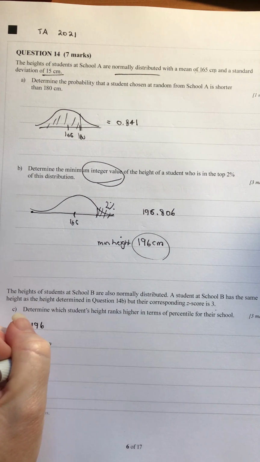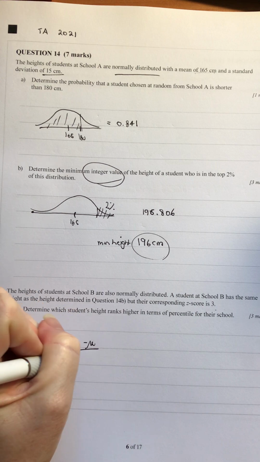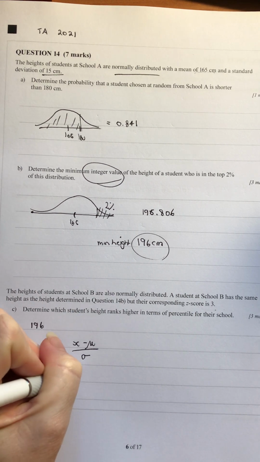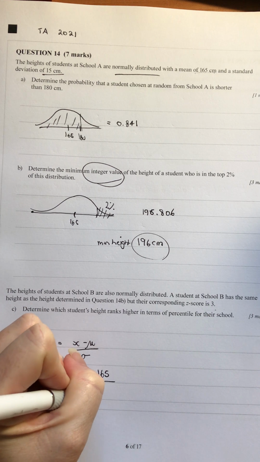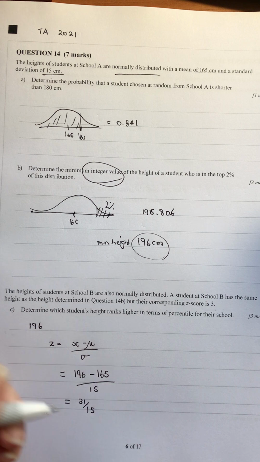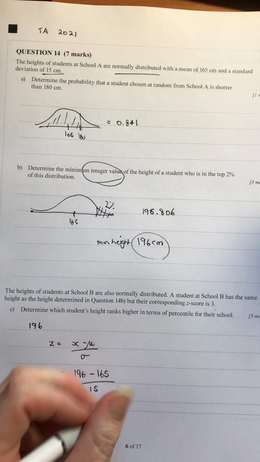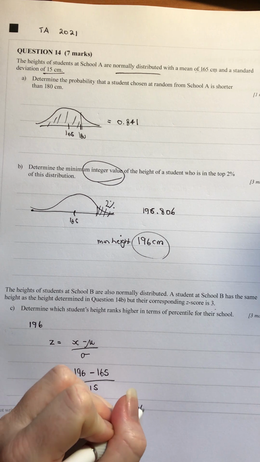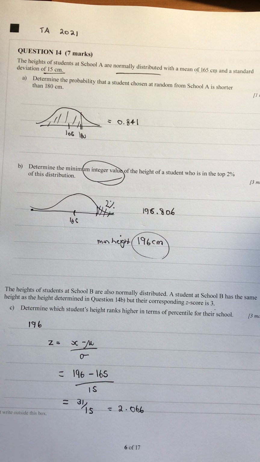So in school A, the Z-score would be your X minus the mean over the standard deviation. So if your X is 196, you're taking away your mean of 165 over 15. Working that out, you'll get 31 on 15, and so then 31 on 15 is obviously 2.066, and we're comparing that to 3, so the student in school B would be ranked higher because it is further away from the mean. Its Z-score is higher.